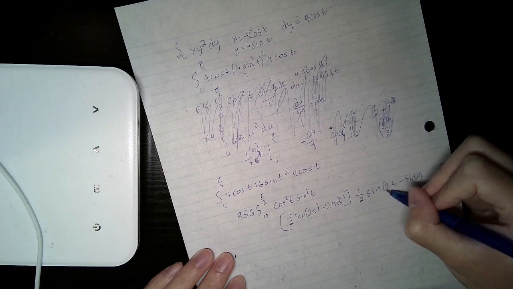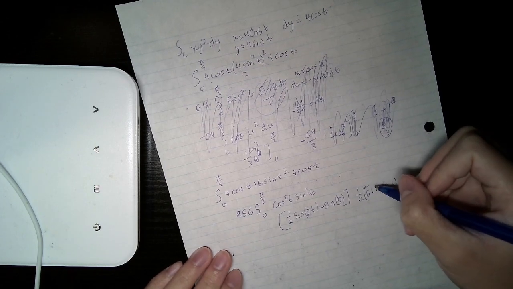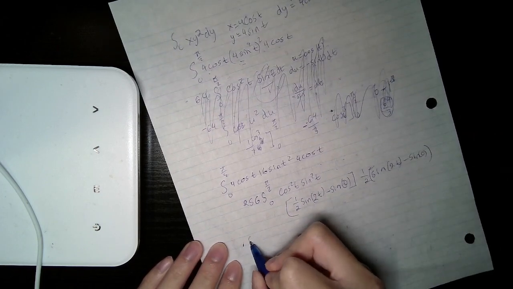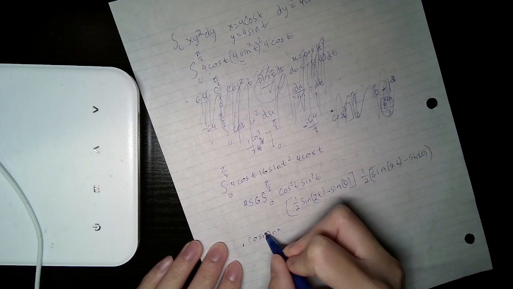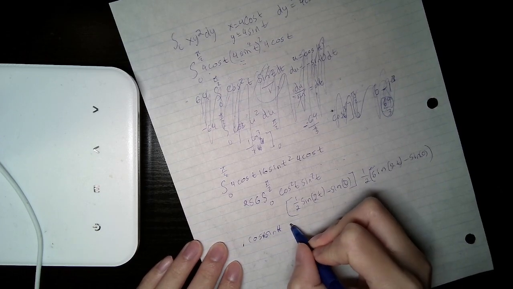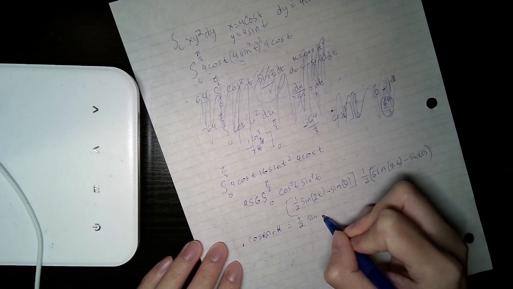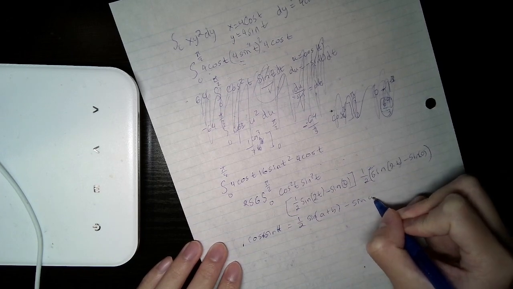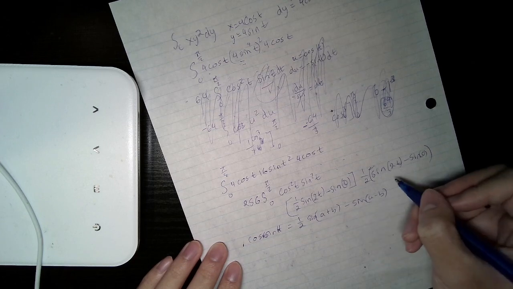Okay, hold on. I gotta teach you guys the trigonometric identity. So when you multiply cosine by sine, of x or t, basically the same, it equals half sine of a plus b minus sine of a minus b.